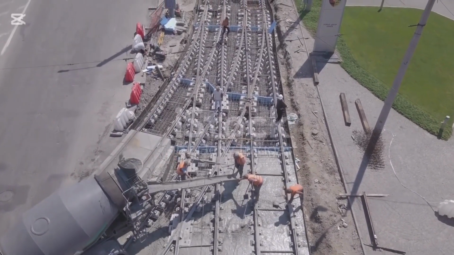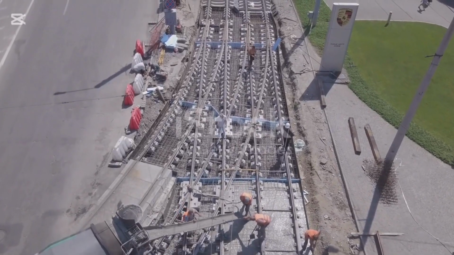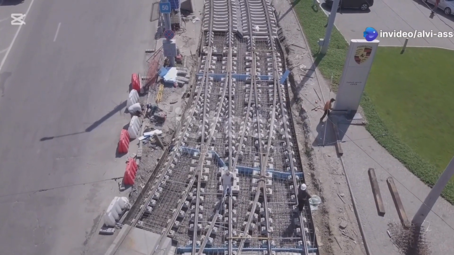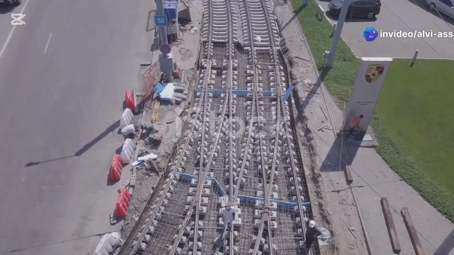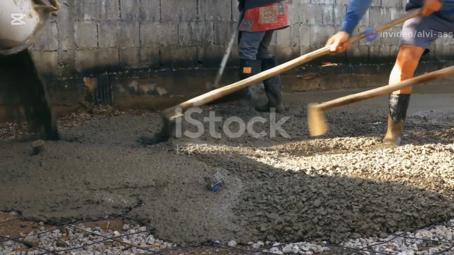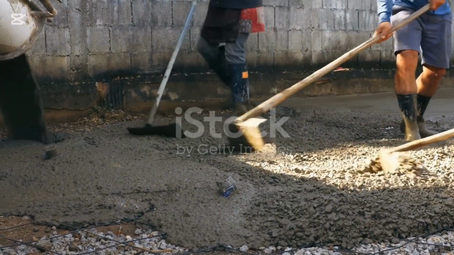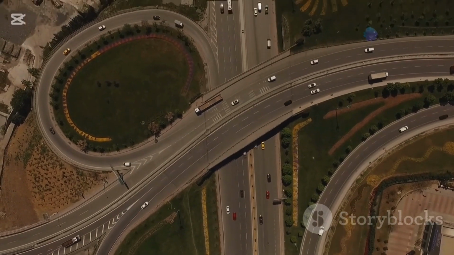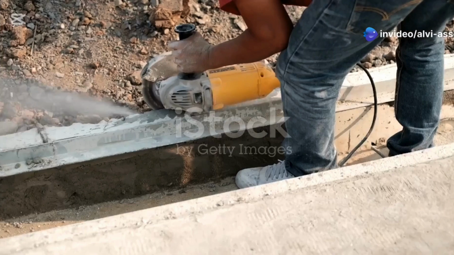Concrete roads, also known as rigid pavements, are a type of road surface made primarily from Portland cement, aggregates, and water, which hardens into a solid and durable surface. These roads are known for their high strength, low maintenance needs, and long lifespan. Concrete roads are widely used for highways, heavy traffic roads, and places where durability is a key requirement.